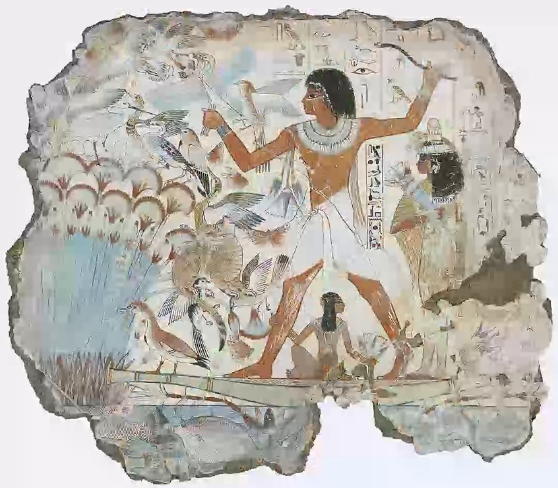This style, known as Amarna art, was quickly abandoned after Akhenaten's death and replaced by the traditional forms.